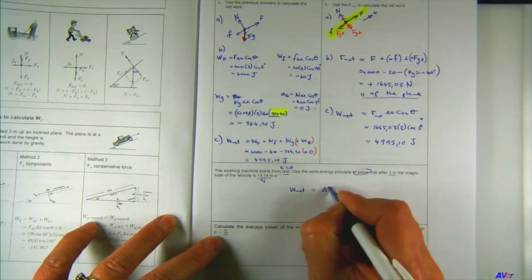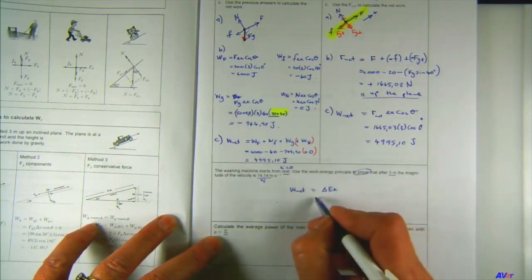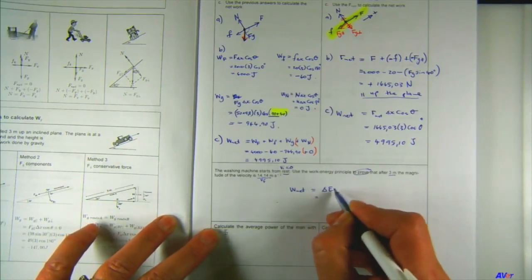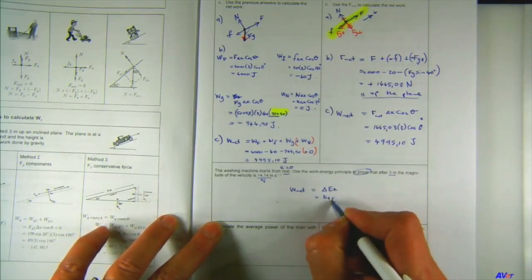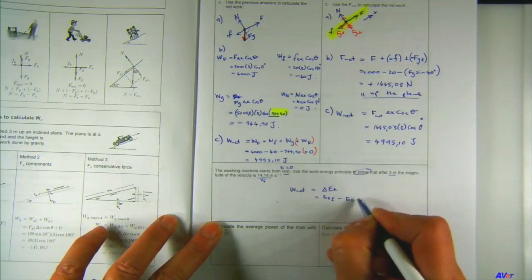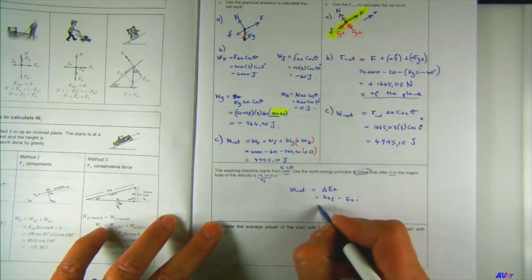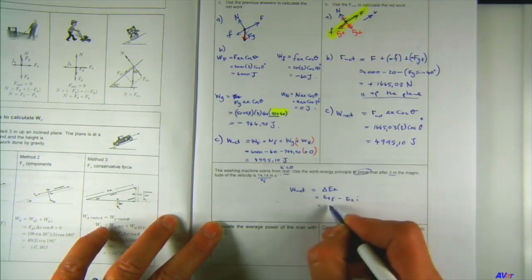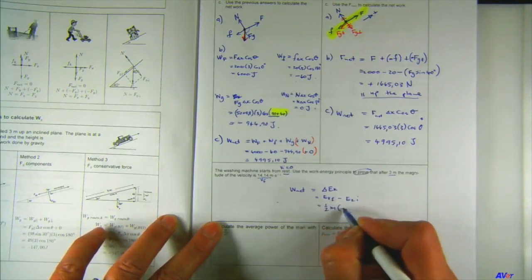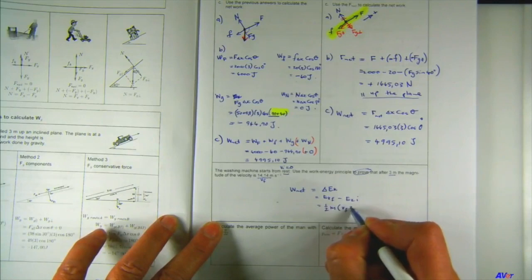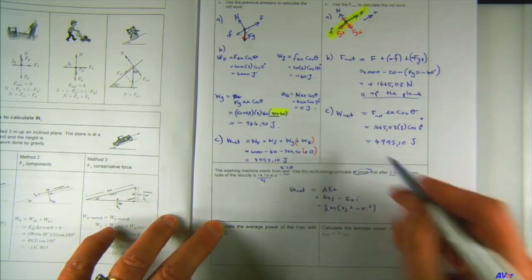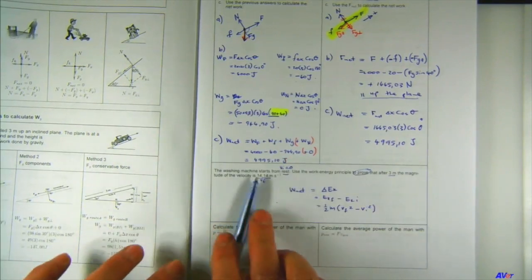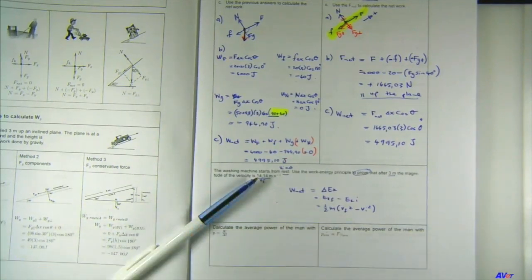The net work is the change in kinetic energy, and that change in everything is final minus initial. Right. So both of them have got a half and an m. So what we usually do is we take the half and m out, and then you end up with v final squared minus v initial squared. Right. So go on with that to show that the final velocity is 14,14.